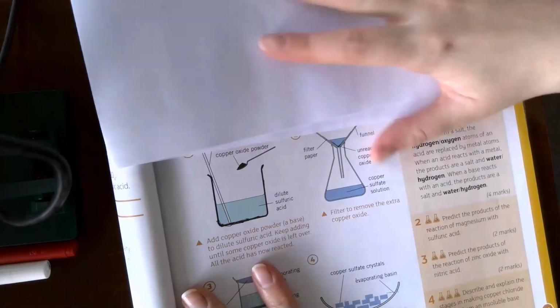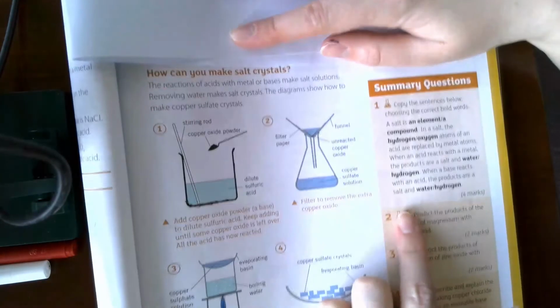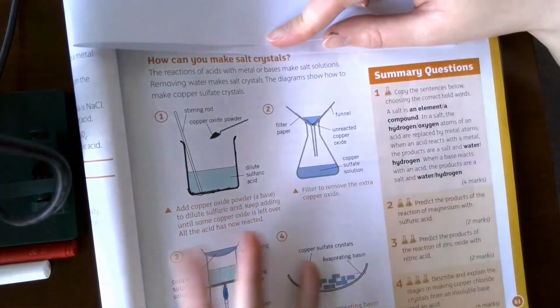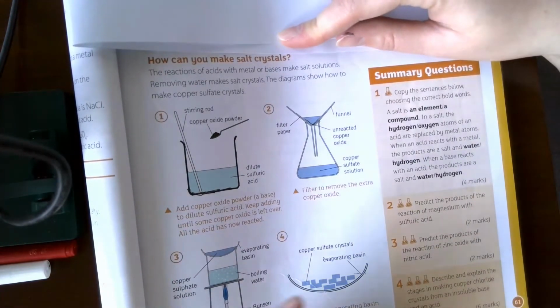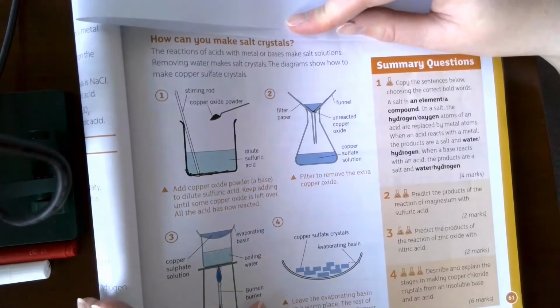So if we did go ahead and do the practical and make the salt crystals, this is how we would do it. Reactions of acids with metals or bases make salt solutions, as I've just gone through. Removing water makes salt crystals. These diagrams show how to make copper sulfate crystals. So this is the practical we would have done.